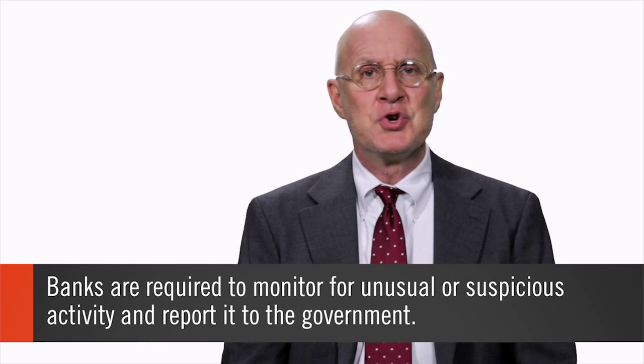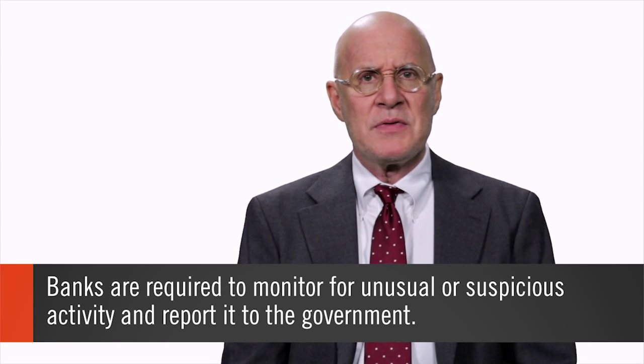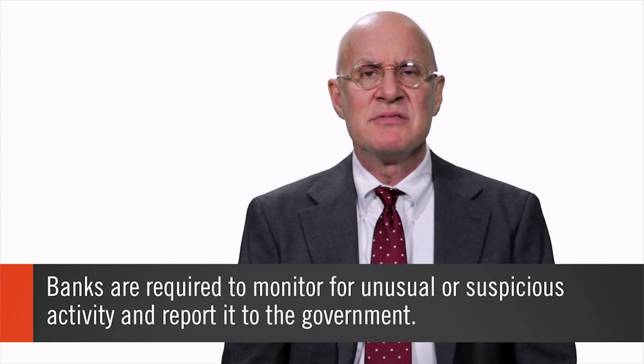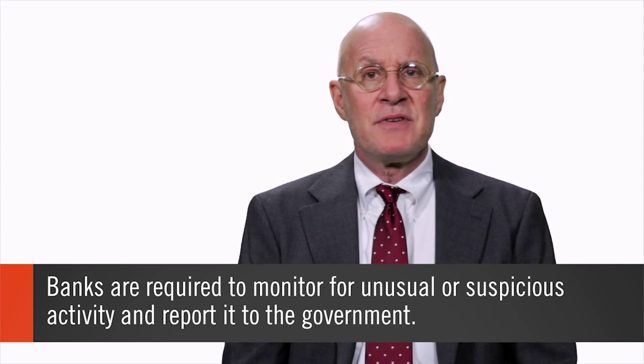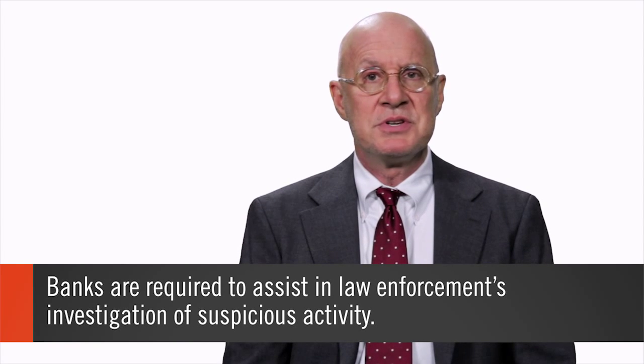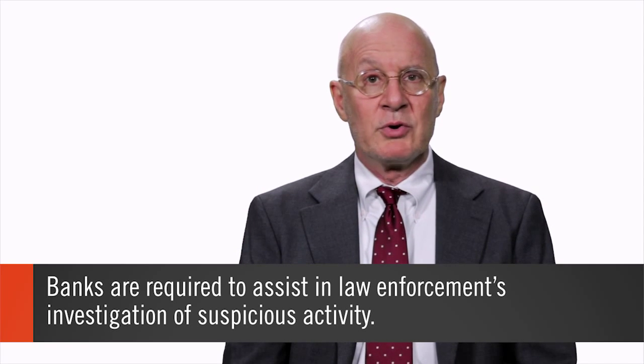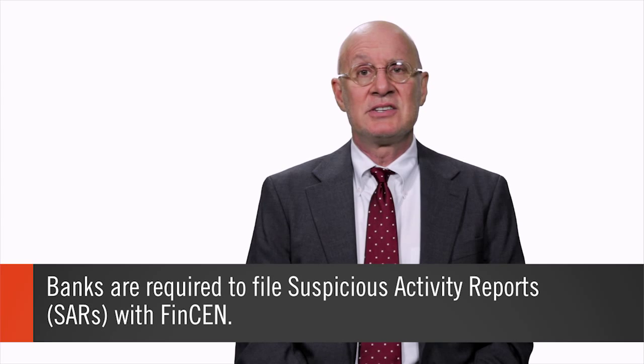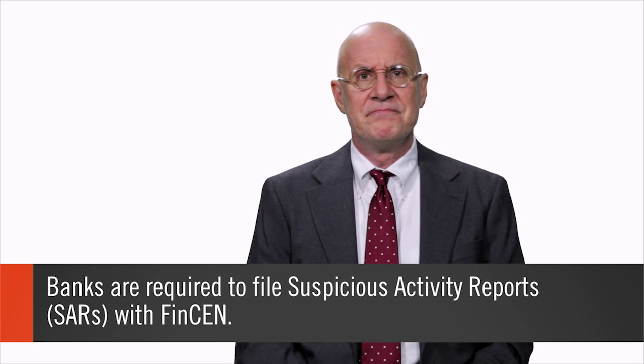The most important BSA requirement is that banks monitor for unusual and suspicious activity and report this to the federal government in a highly informative and secure manner. The BSA provides banks a safe harbor for reporting suspicious activity. Also, banks are required to continue to track and report suspicious activity for as long as the activity continues if law enforcement asks the bank to agree to keep the account open to assist in an investigation. When the monitoring process identifies activity that seems to have no business or lawful purpose, banks are required to file a Suspicious Activity Report, or SAR, with FinCEN.